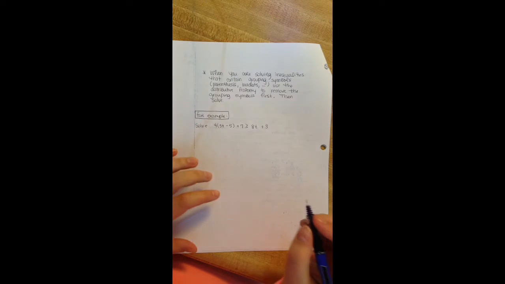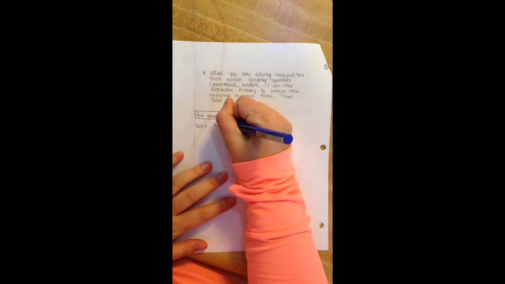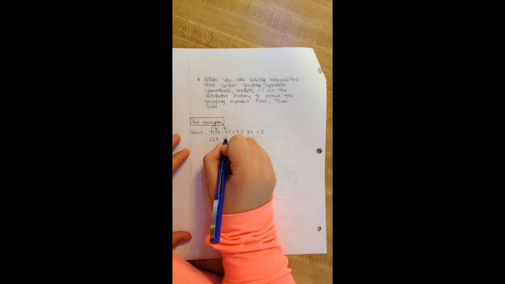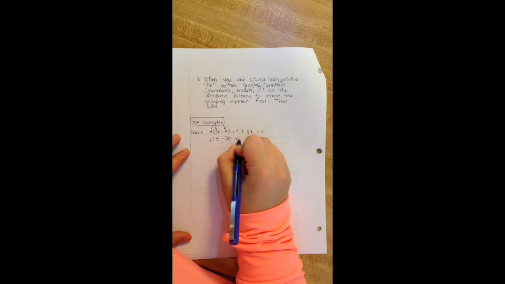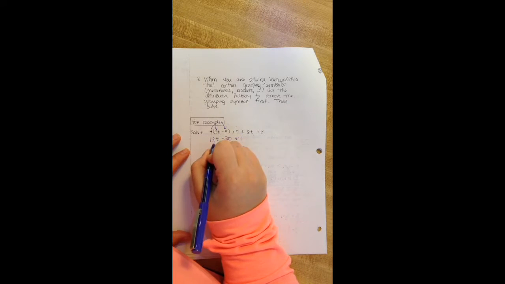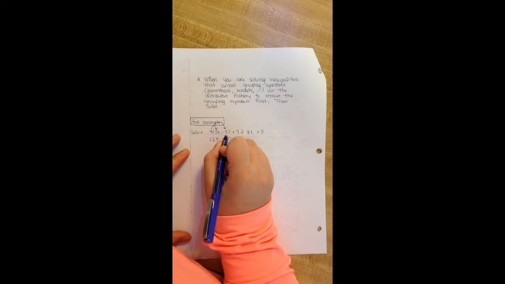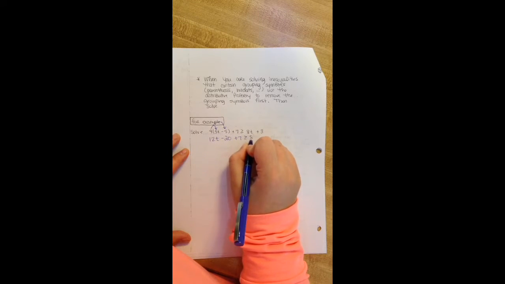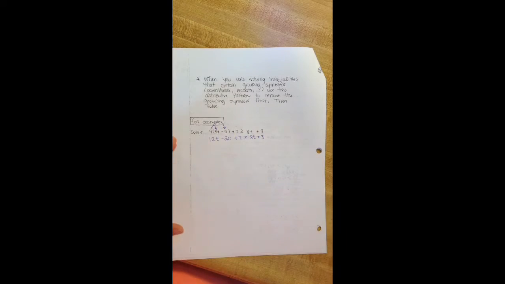So I'm going to distribute that 4. I get 12t minus 20 plus 7. So 4 times 3t gives me the 12t. 4 times a negative 5 gives me the minus 20 plus 7. It's greater than or equal to 8t plus 3.